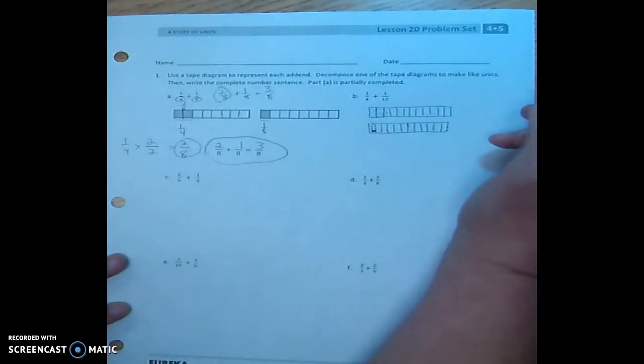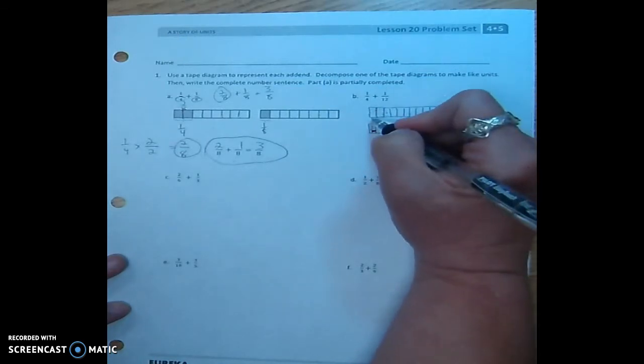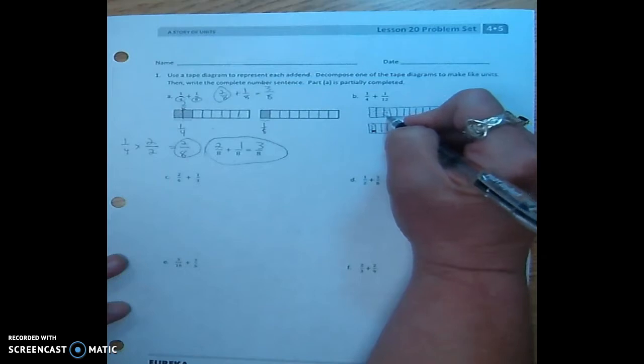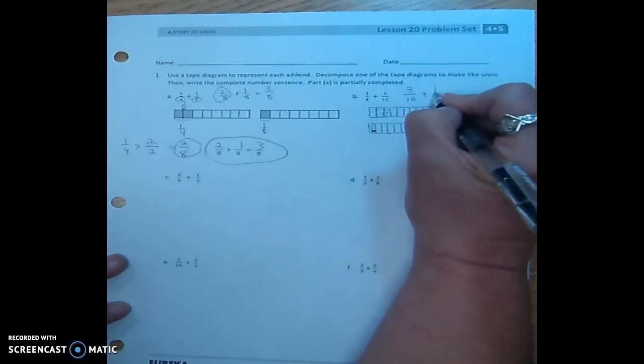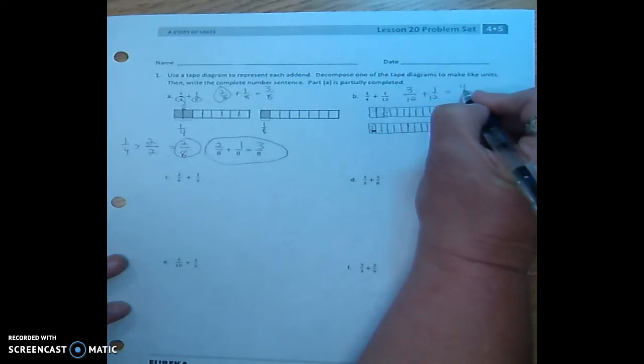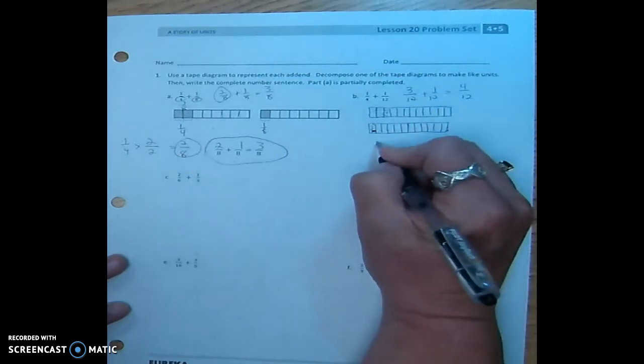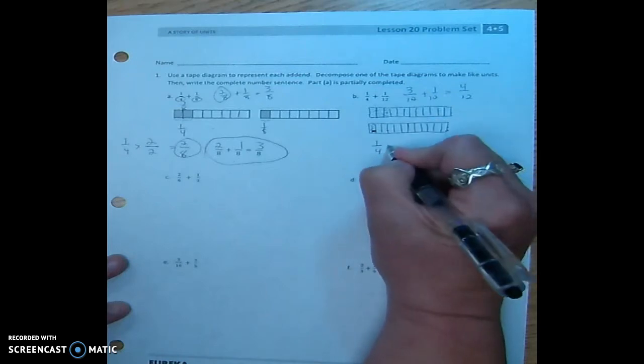So I draw 2 lines in between each one, which would split it up into 3. 3 times 4 is 12. So how many do I have shaded here? I have 3/12 plus 1/12 equals 4/12. If I do it numerically, I have 1/4.